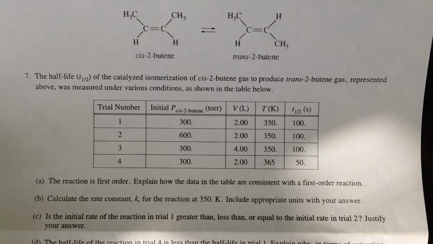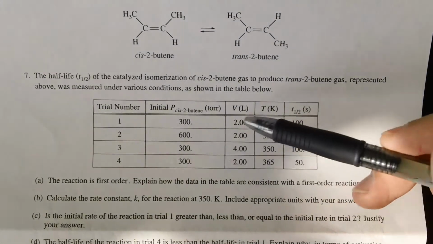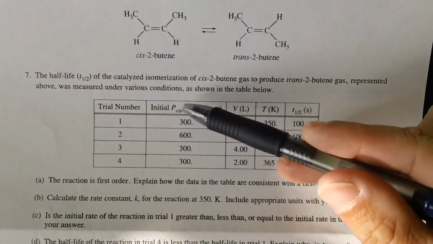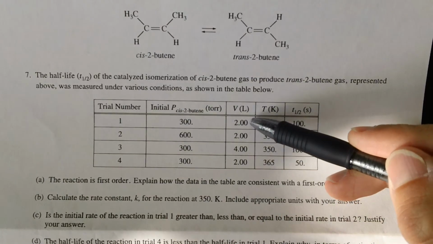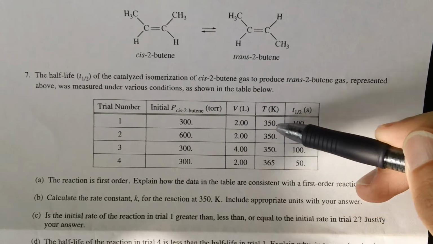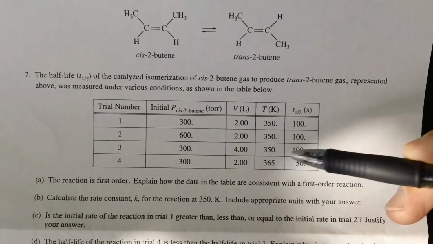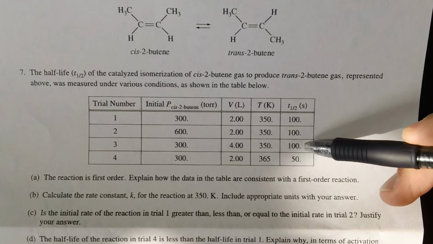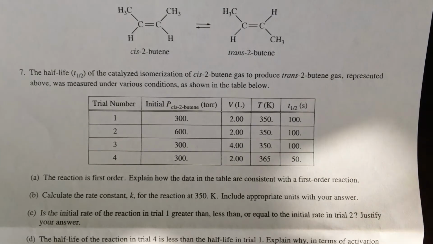They give us a chart, various pressures. Pressures are comparable to concentrations. They give us a varying volume at one point, and then some temperatures that are consistent here, then an increase in temperature in the last trial, and then half-lives. Half-lives are going to be the key to this problem.